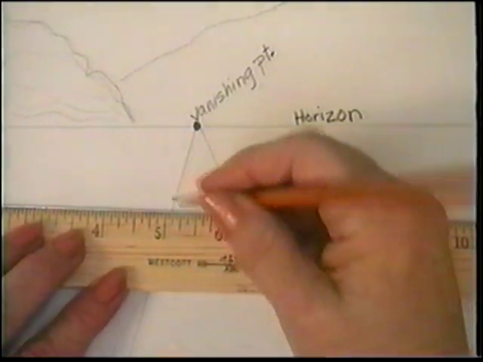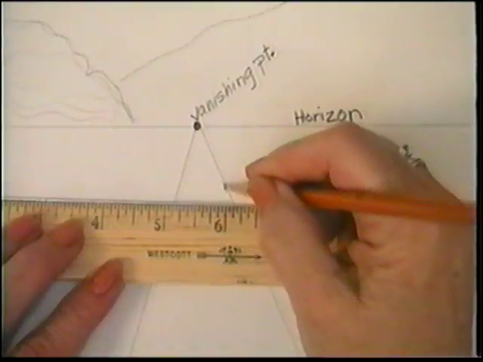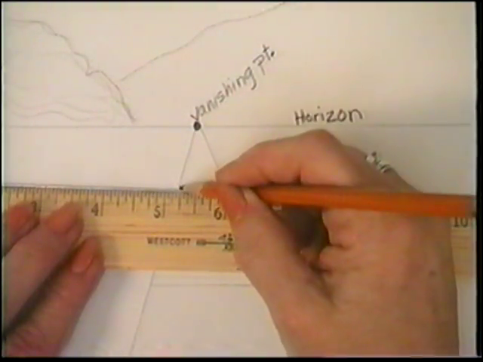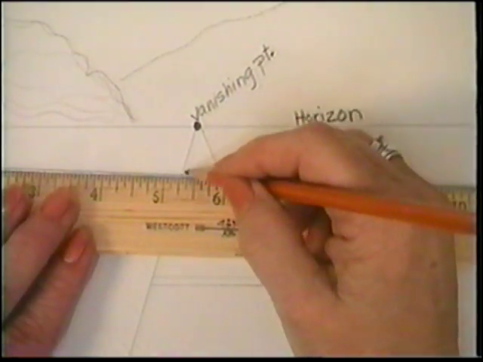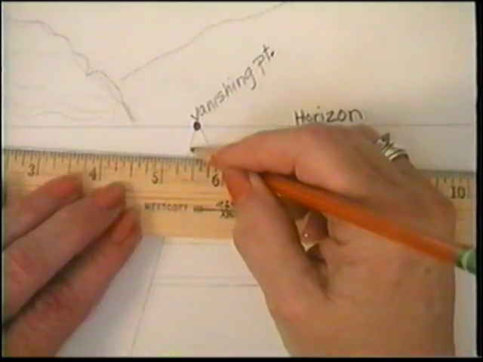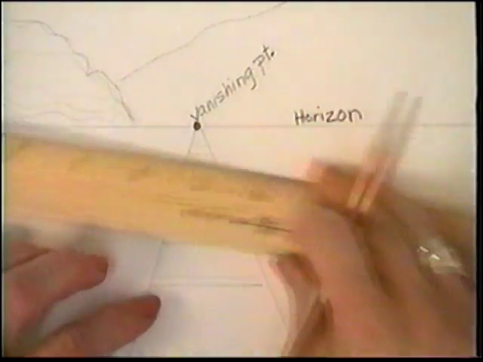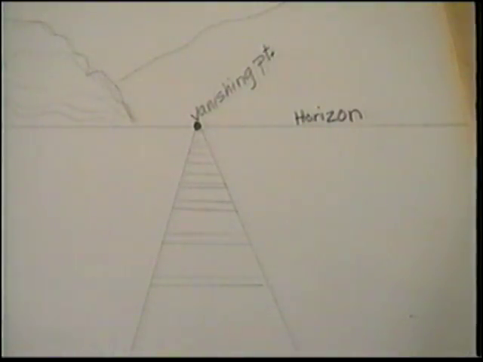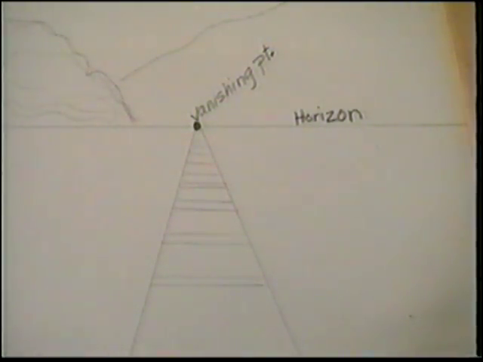Anybody have any ideas? If someone said it's going to get skinnier, they're right. In fact, pretty soon, as I go back here, it'll just turn into a line. I'm just going to keep on going, and then it kind of just disappeared. Okay, there's our train track. These are the little boards that sometimes you see on train tracks receding back into the distance. Okay, so that's number one.